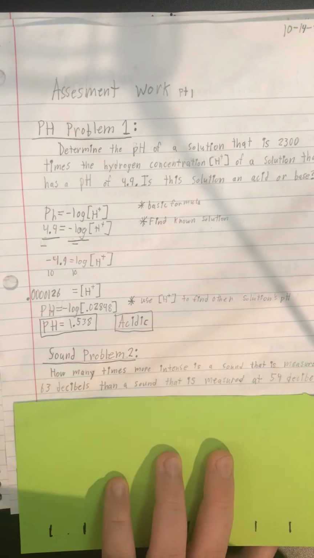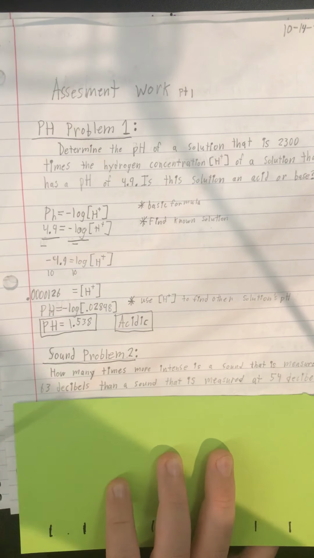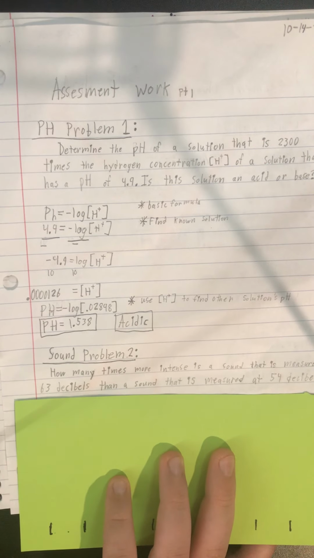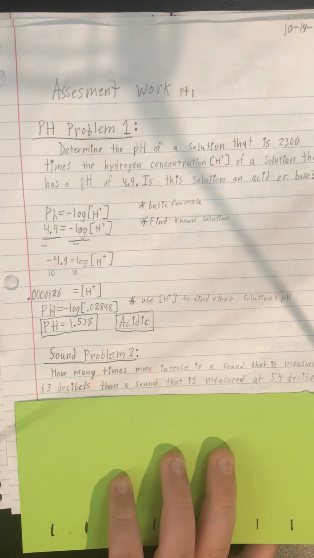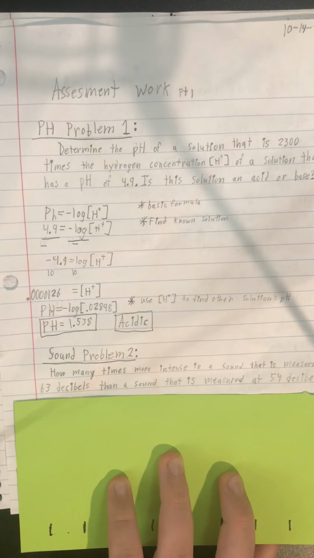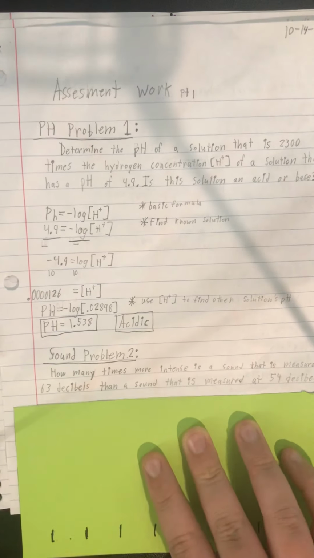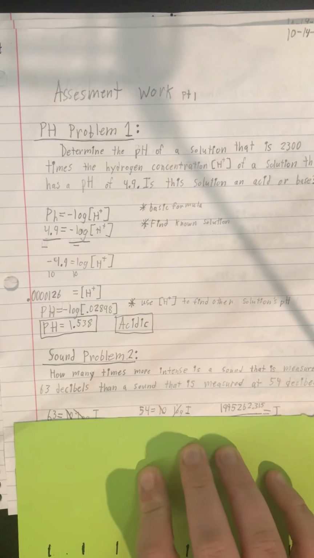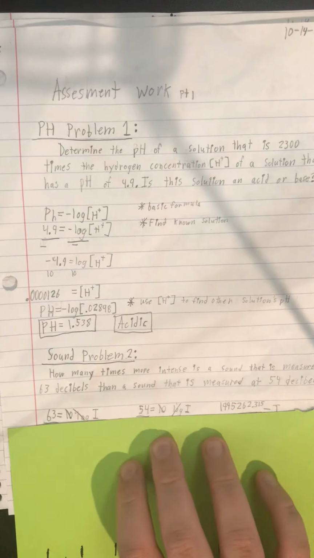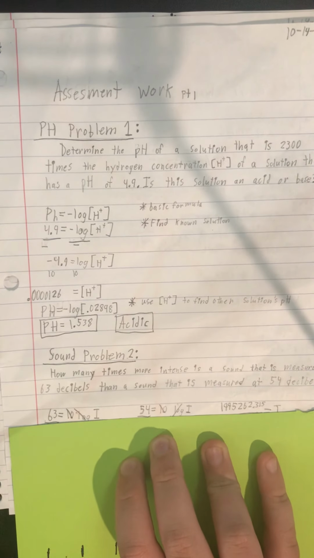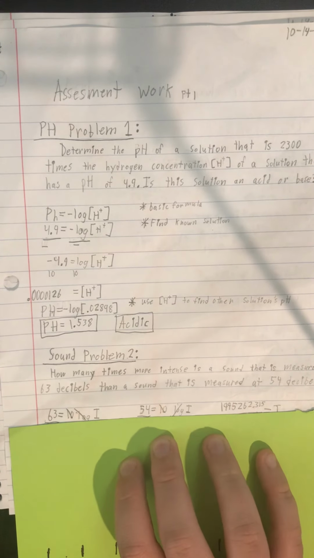Our sound word problem is: how many times more intense is a sound that is measured at 63 decibels than a sound that is measured at 54 decibels? So again, we're working with two different solutions, or in this sense, different sounds. We're going to want to compare them, so we can plug them both into an intensity formula. So 63 is equal to 10 log I, because that's our decibel or sound formula to find the intensity.